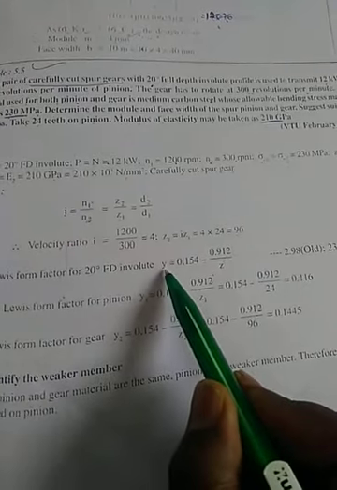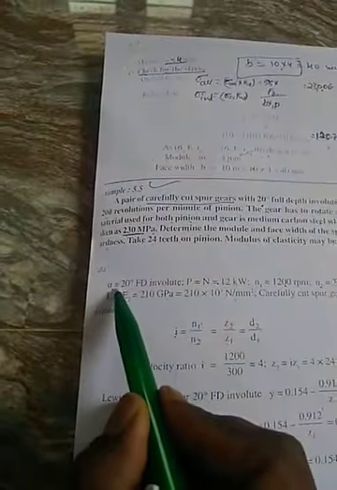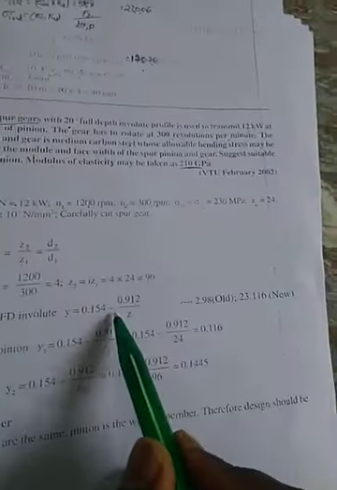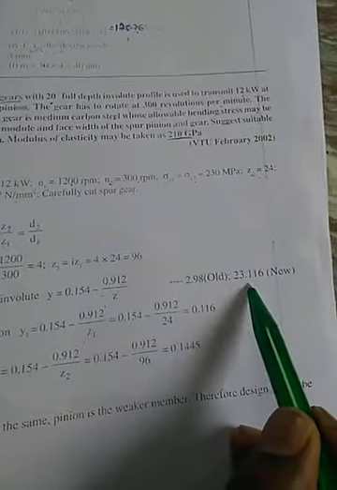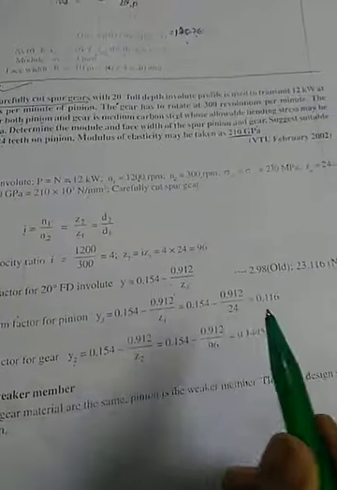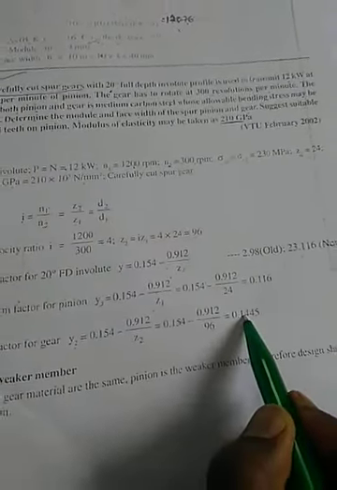After calculating Z2, we are going to find out Lewis form factor Y. Since here they have given 20-degree full depth, for 20-degree full depth this is the formula to calculate Y. From this equation, to calculate Y1, substitute Z1. To calculate Y2, substitute Z2. We will get Y1 and Y2.